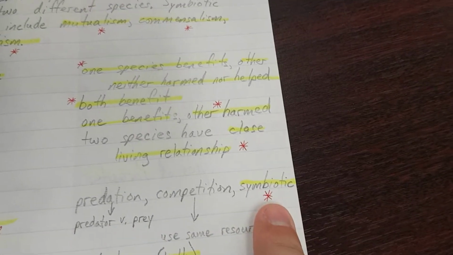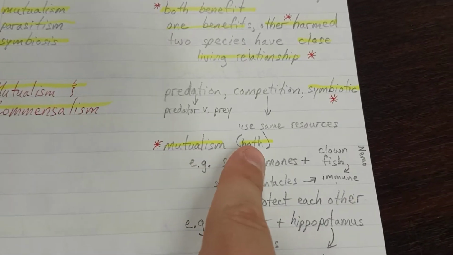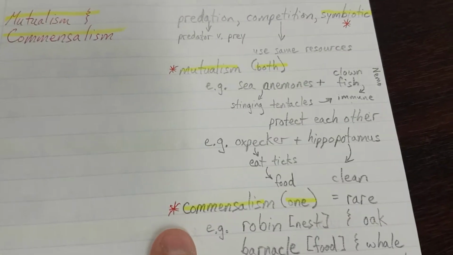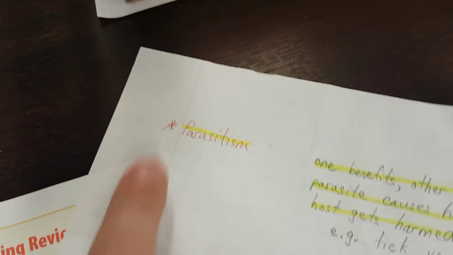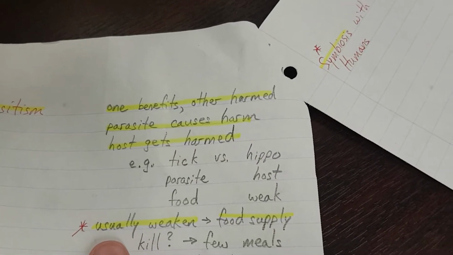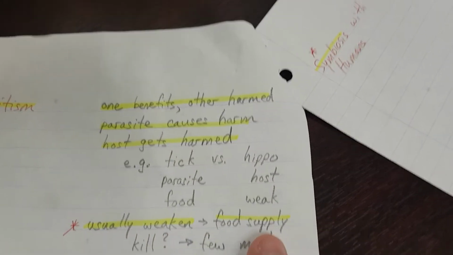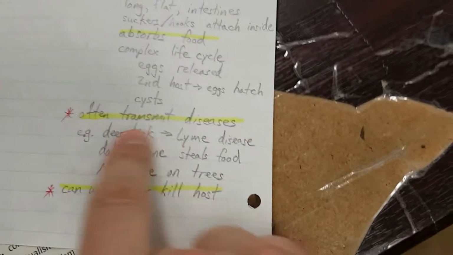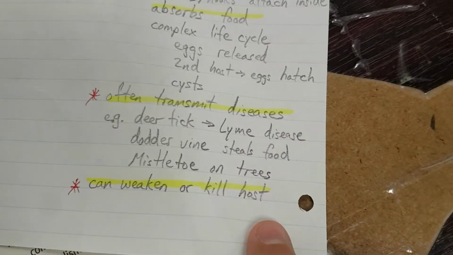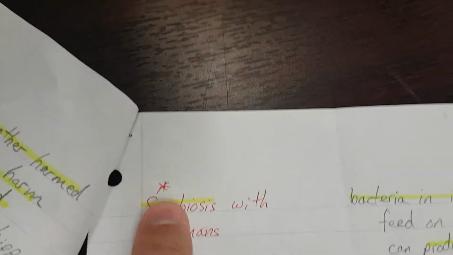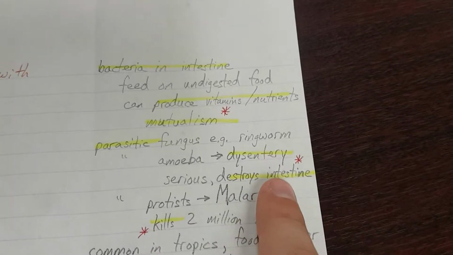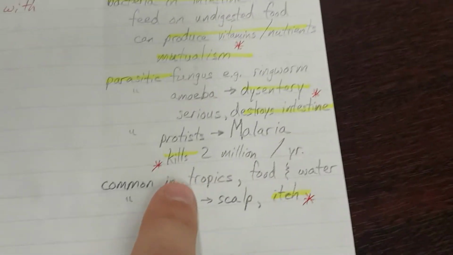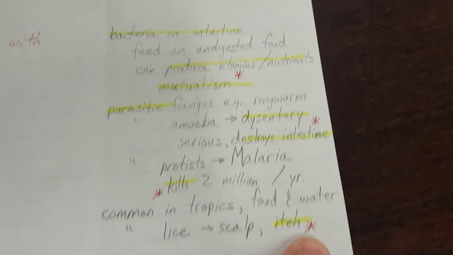Okay, here's symbiotic again, because that's really important. Here's mutualism, where both benefit. Here's commensalism, only one benefits. Here's parasitism. One usually is weakened to give a constant food supply. Let's see, looking at parasites. Parasites often transmit diseases. They can weaken or kill the host. And then symbiosis with humans. Here's an example. Dysentery, destroying the intestine, maybe even killing, or just causing the scalp to itch.